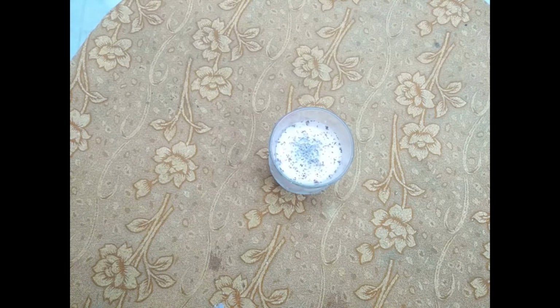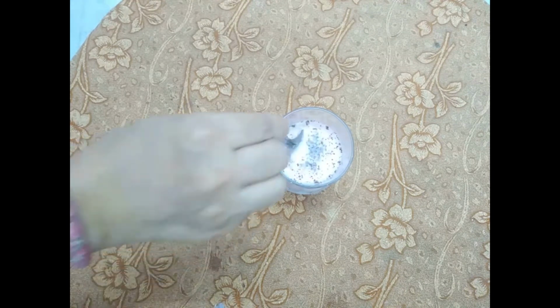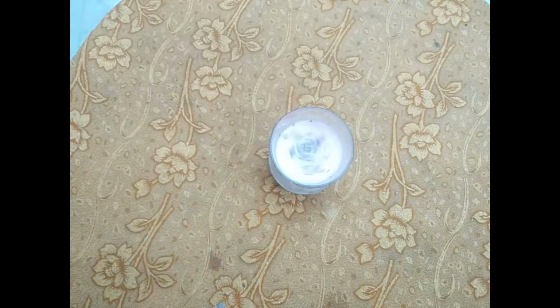Now it has stopped. We can observe it again. See, central layers are moving very fast. Now the outer layers which are in contact with the glass surface are very slow as compared to the central layers.